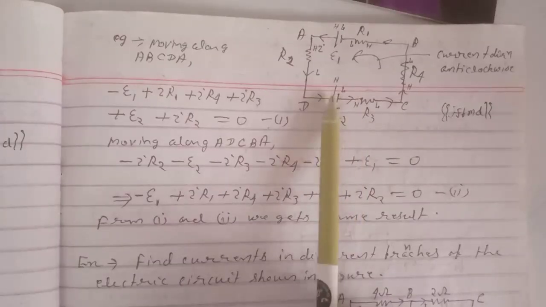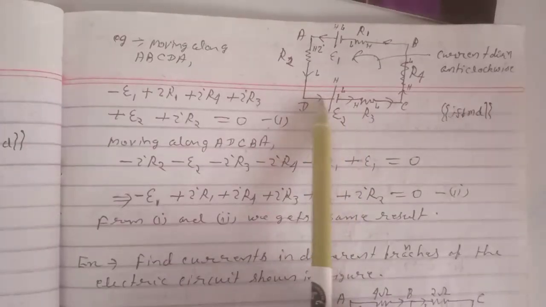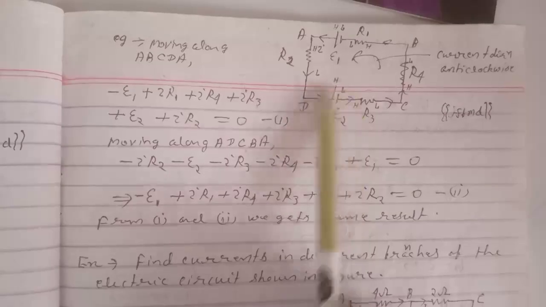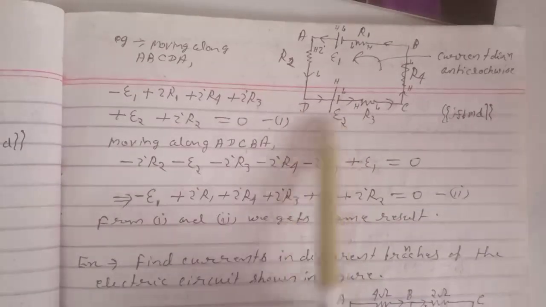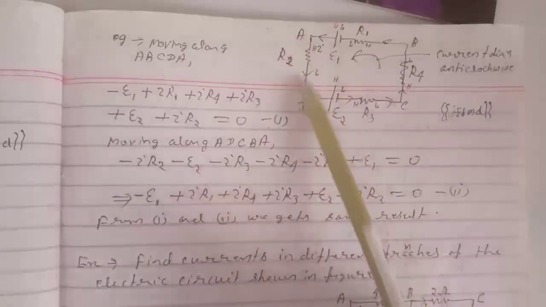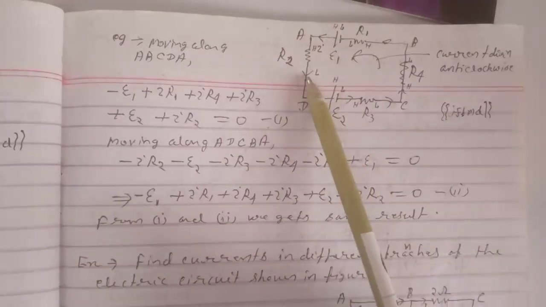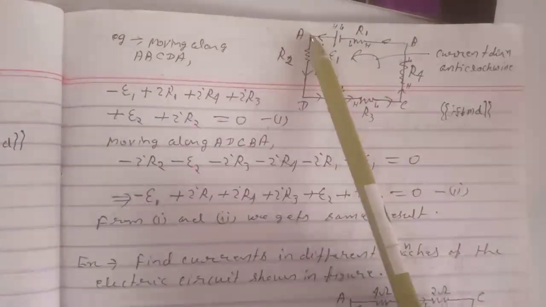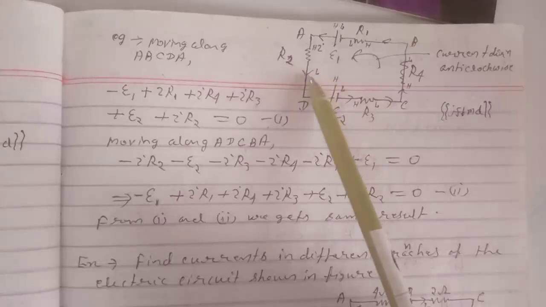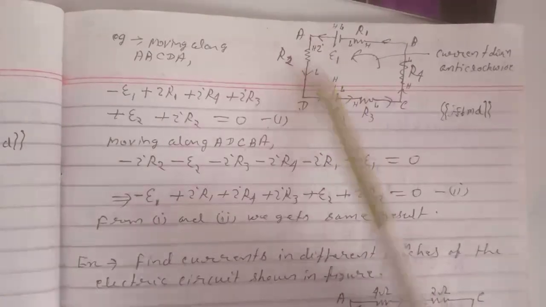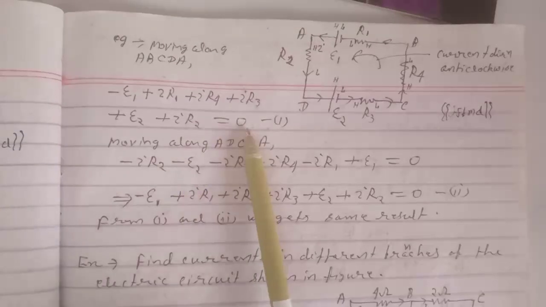Our final point is higher and initial is lower, so higher minus lower will be positive, so plus E2. Again in this, we go from lower to higher, so the potential difference is positive, I into R2, and the sum is 0.